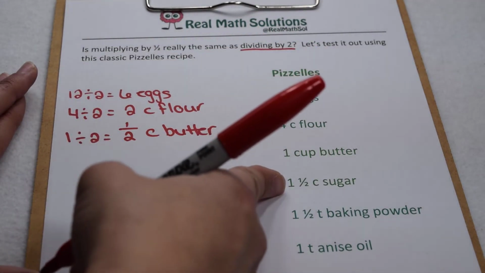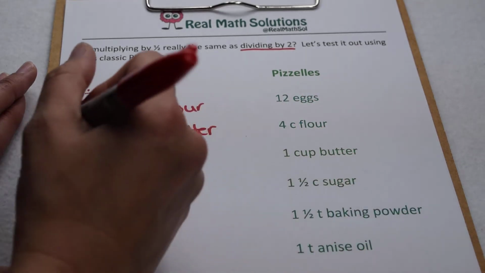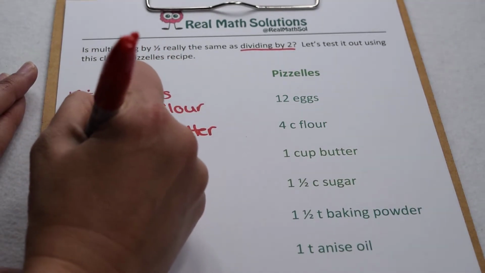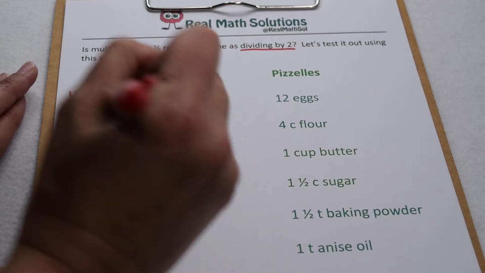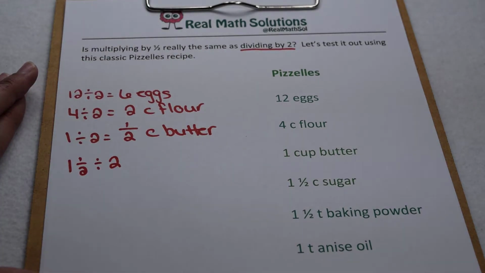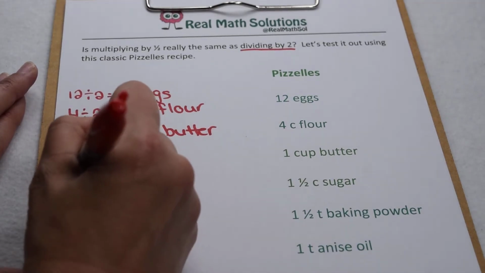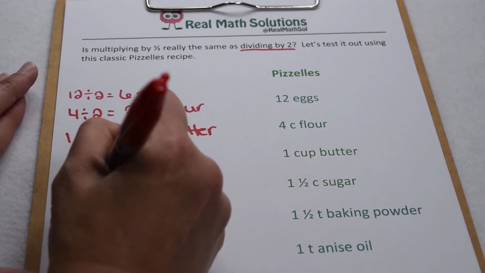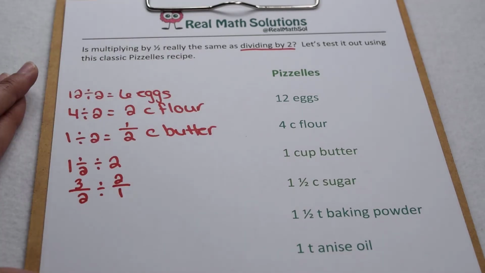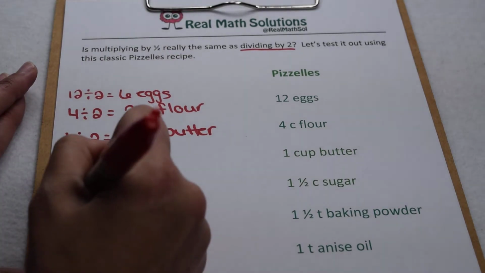From here, we need 1½ cups of sugar and 1½ teaspoons of baking soda. So we have to do 1½ divided by 2. Well, when we divide with mixed numbers and whole numbers, the first thing we need to do is make everything improper. 2 times 1 is 2 plus 1 is 3, so that's 3 over 2, and 2 becomes 2 over 1. Then we need to multiply by our reciprocal.